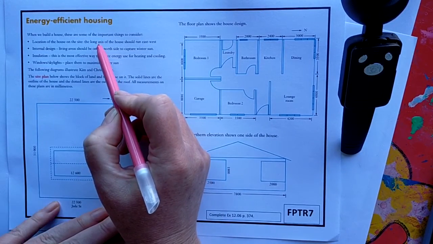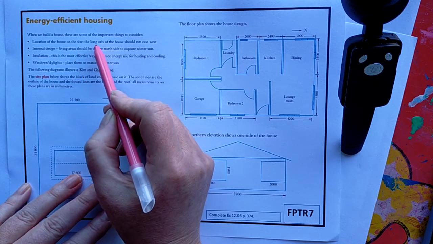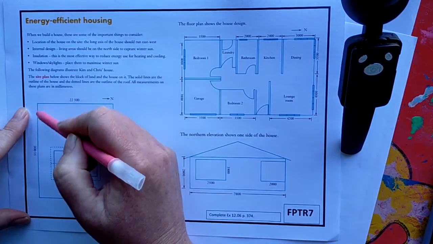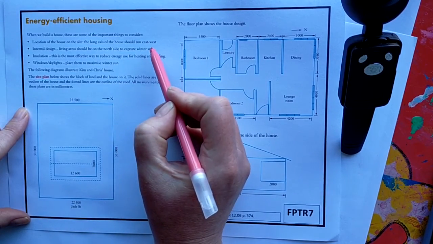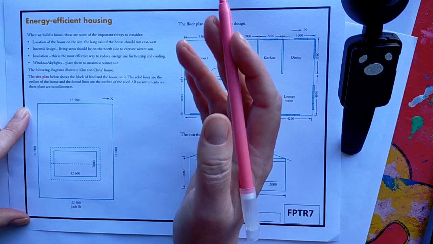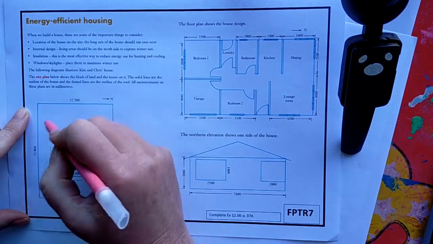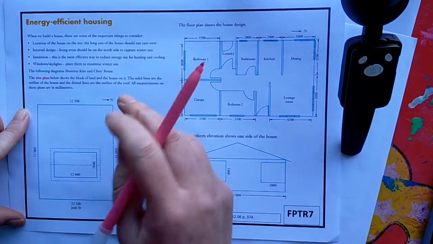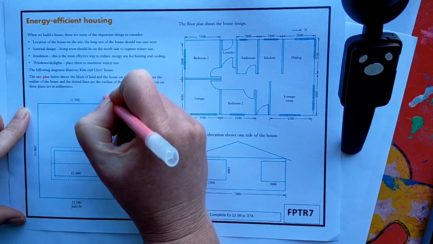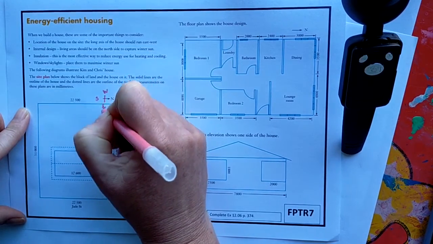When we build a house, we need to consider some things. One is the location of the house on the site. It tells you that the long axis of the house, so the longest bit, should run east-west. Now, I don't necessarily agree with that. You don't have to. If your house block doesn't fit it on, there's no point doing it that way. But the reason why you would run it that way is because if you put the longest part of your house running east-west, because if you remember, that will be this way.